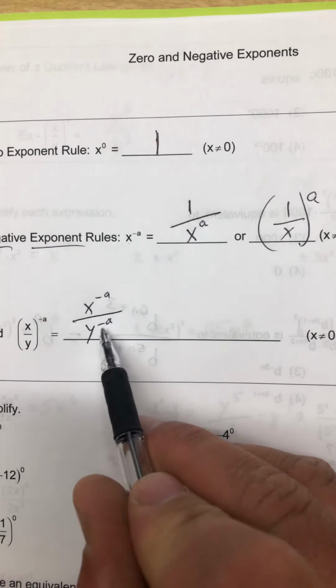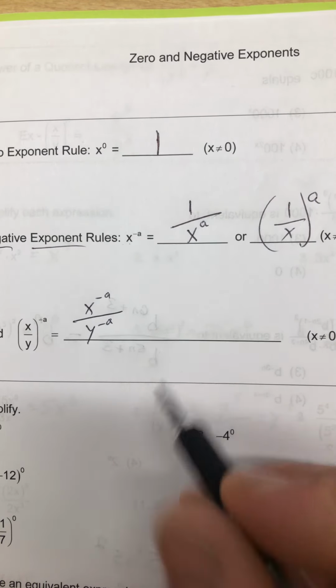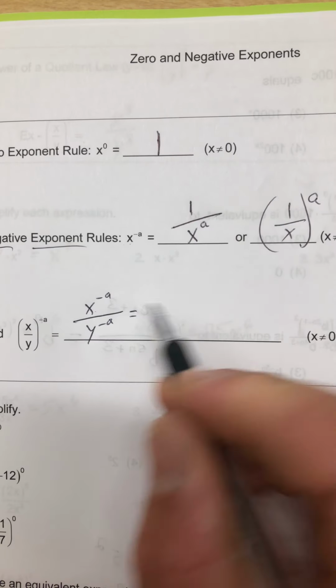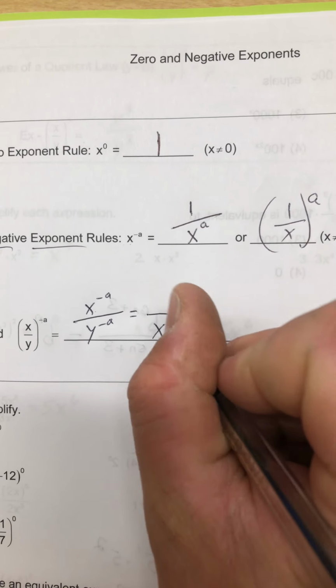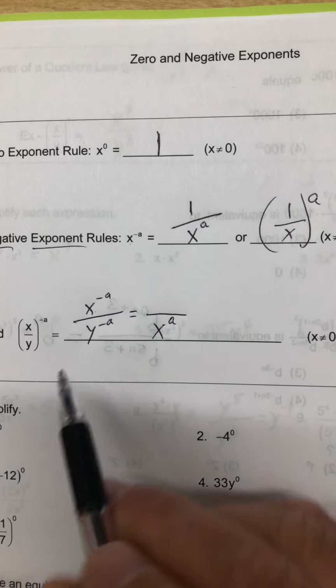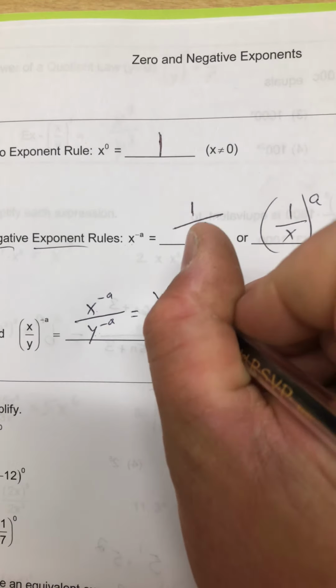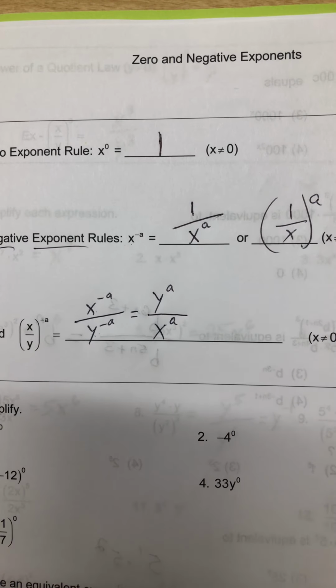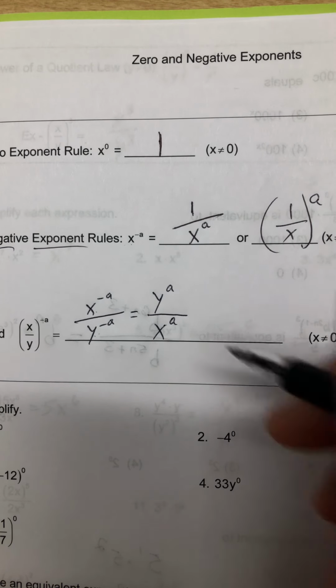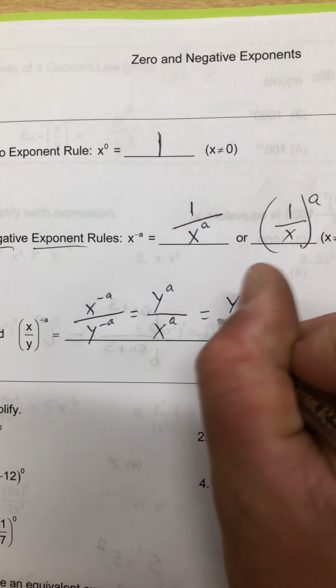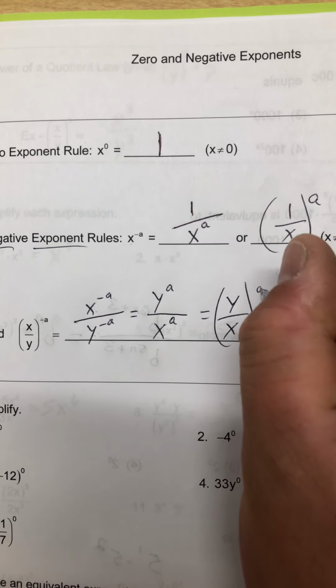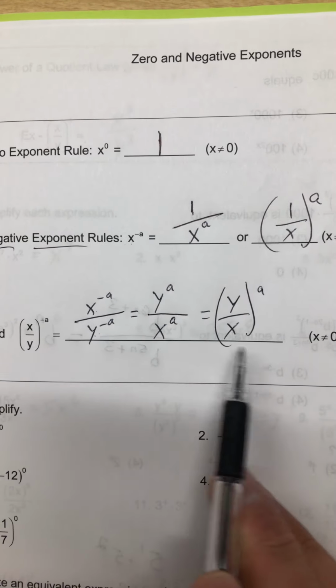But if I have negative exponents, even if it's in the denominator, I can flop this. So the x is to the negative a, I can put that in the denominator as a positive a. If it's already negative in the denominator, I can put that in the numerator as a positive a. Just flip it. It changes the sign of the exponent. Another way to write this is just y over x all to the a. So all the same thing written differently.